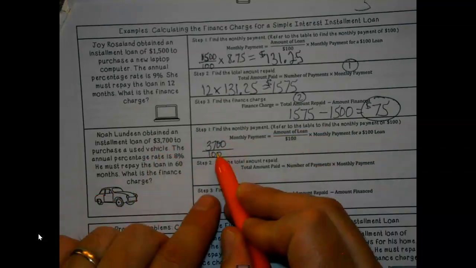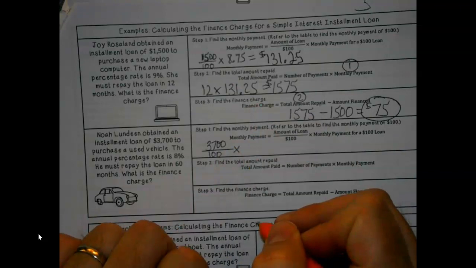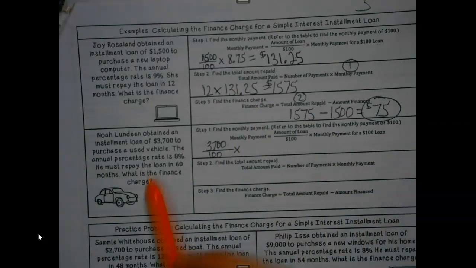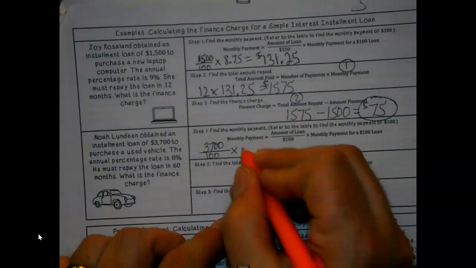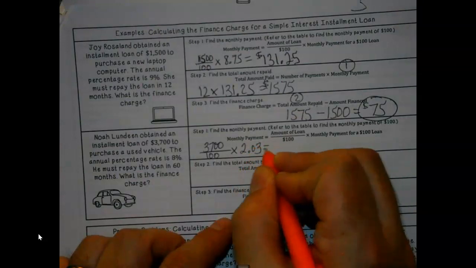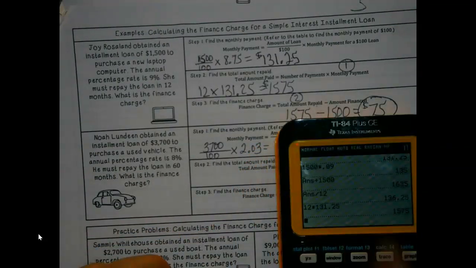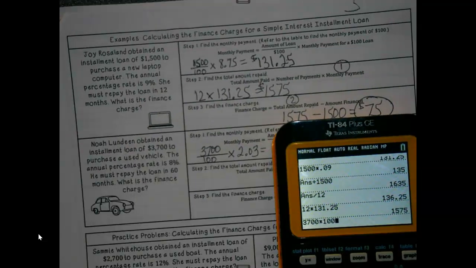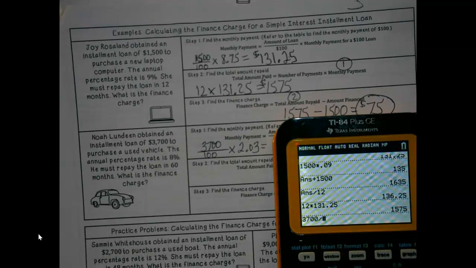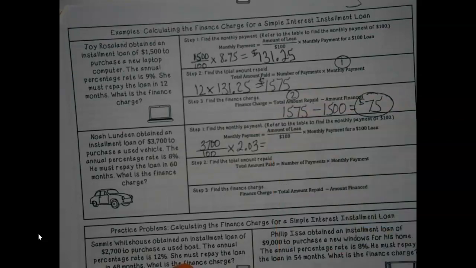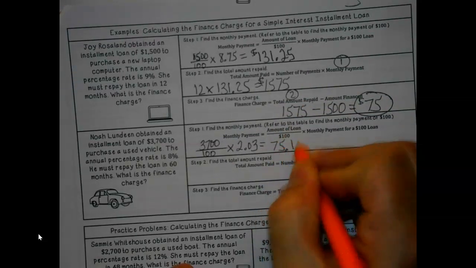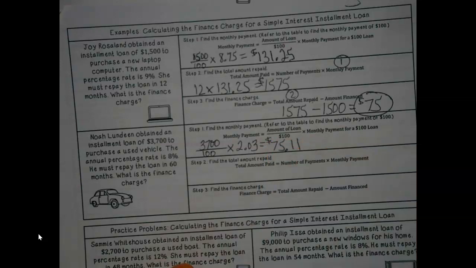So, amount of the loan divided by 100. Times, all right, 8%, 60 months. 60 months, get on the screen, 8%, 2.03. So 3,700 divided by 100, I said divide and I hit multiply. Times 2.03. So 75.11 will be my monthly payment.